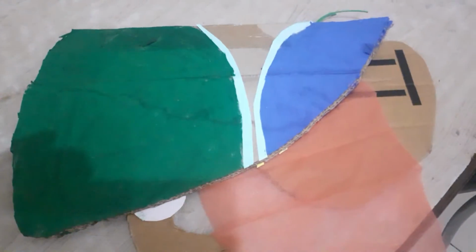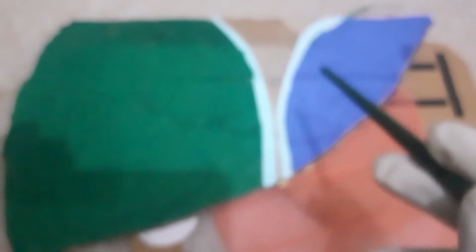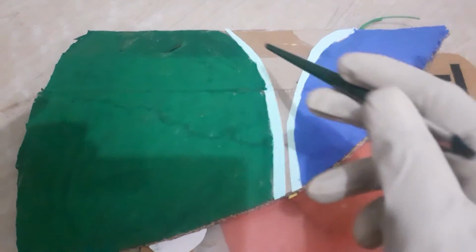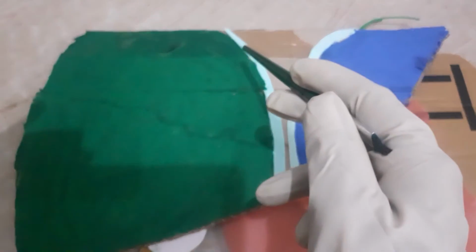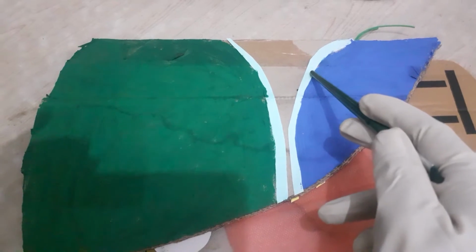This is the model of liver. Here in the green color, this is the right lobe. In the blue color, this is the left lobe. And this is the falciform ligament. Here it diverges to form the right side superior coronary ligament and left superior coronary ligament.